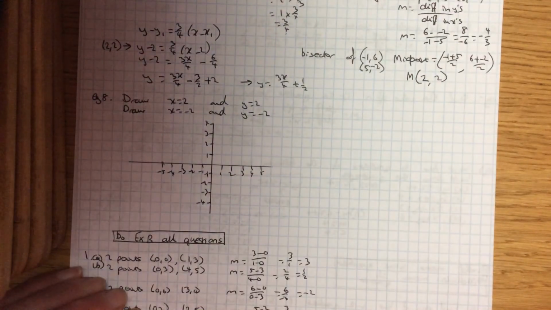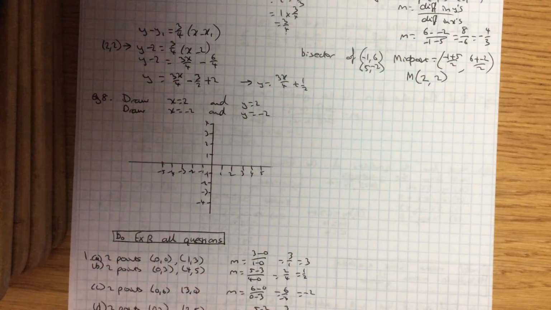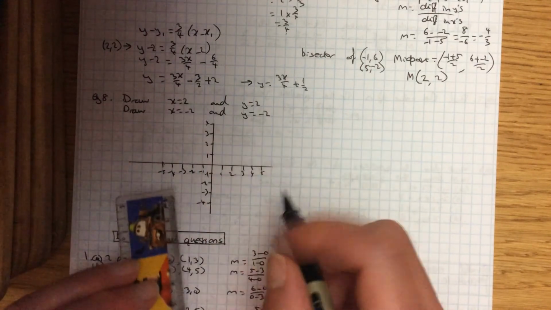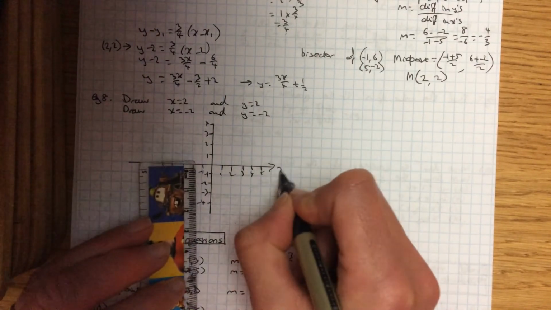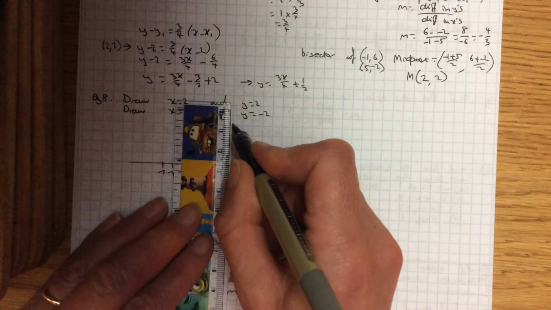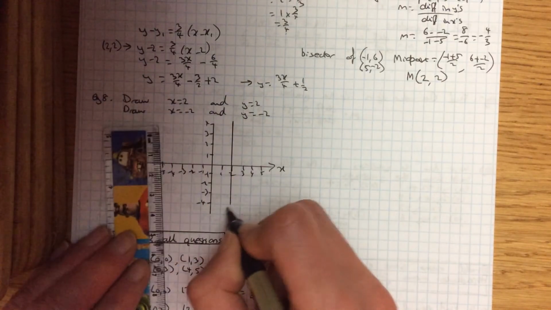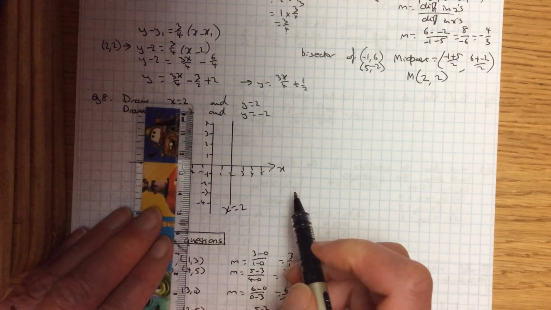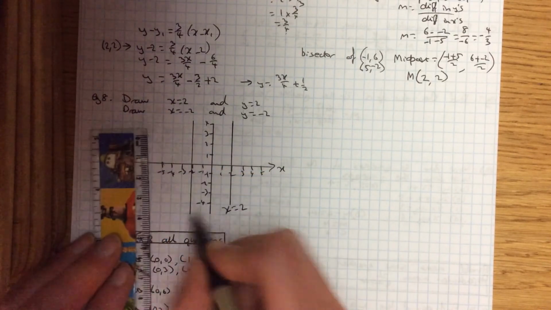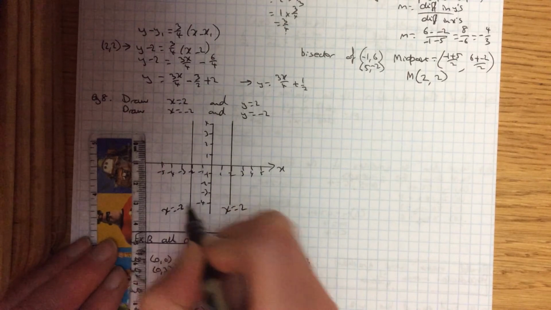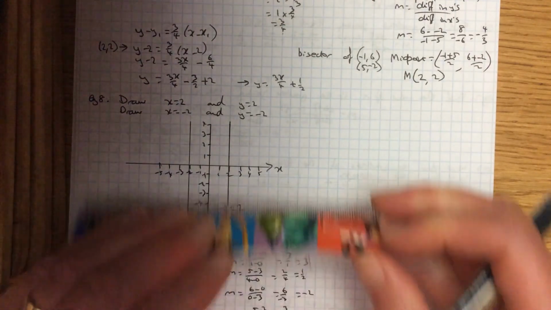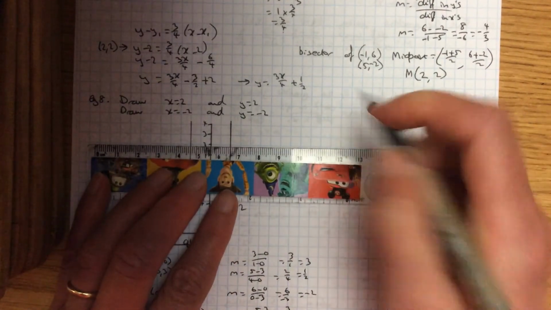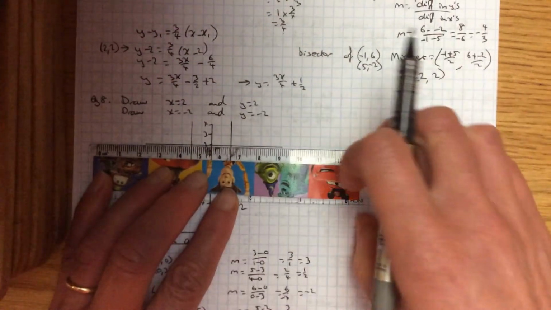Now we're finishing off on something really quite simple now, you'll be glad to hear. Draw x equals 2. Now x equals 2 goes through the x-axis at 2. X equals minus 2 goes through the x-axis. And the other ones, y equals 2 goes through the y-axis at 2.